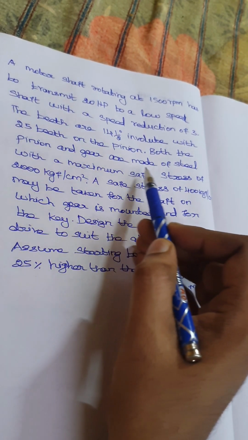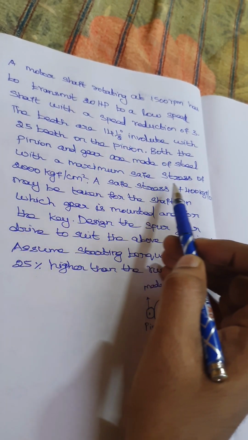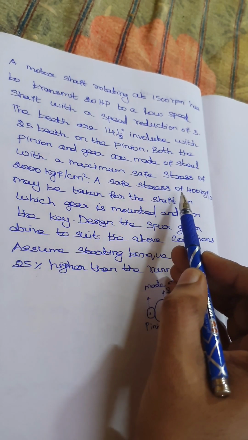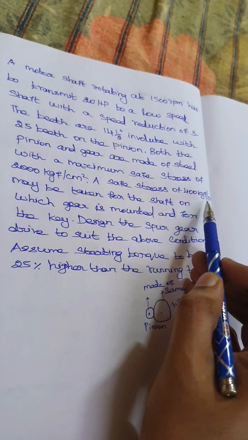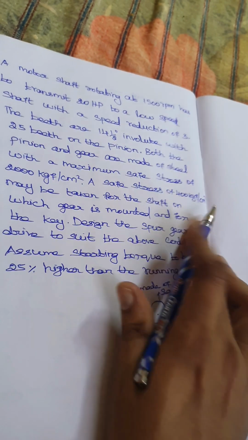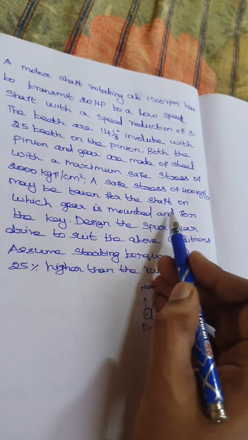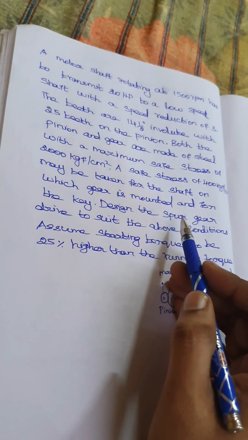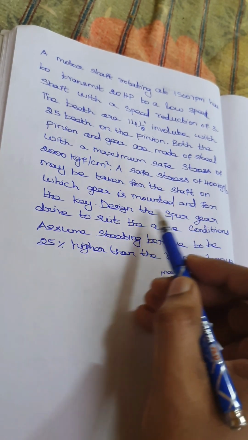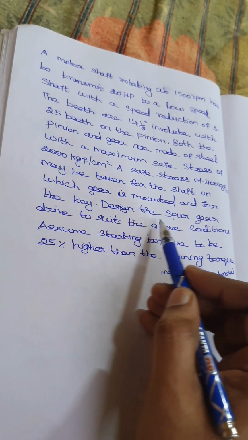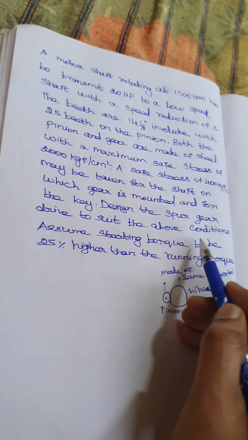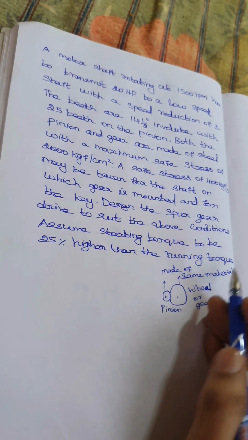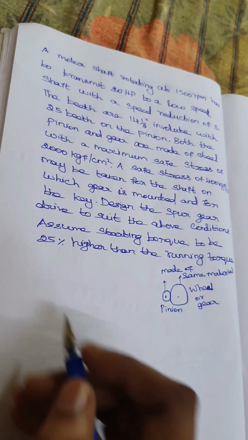Both the pinion and gear are made of steel with a maximum safe stress of 2000 kgf per centimeter square. A safe stress of 400 kgf per centimeter square may be taken for the shaft on which the gear is mounted and for the key. Design the spur gear drive to suit the above conditions. Assume the starting torque to be 24% higher than the running torque. So this is the question given.